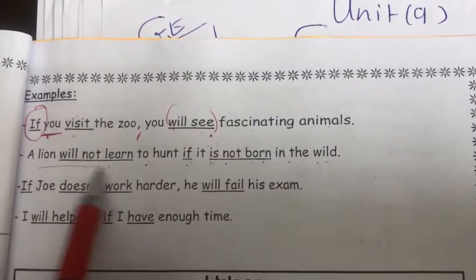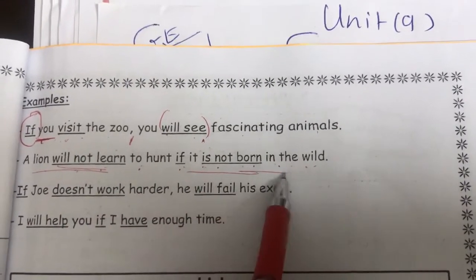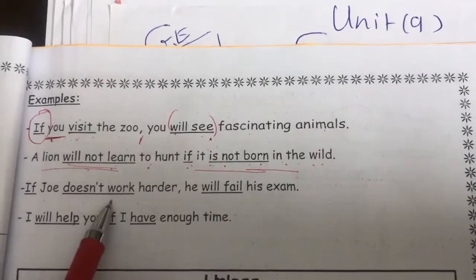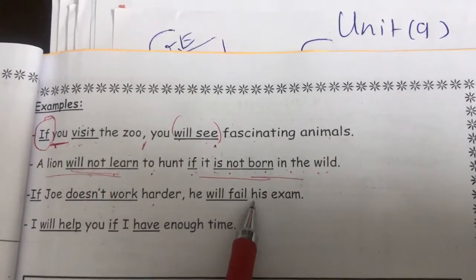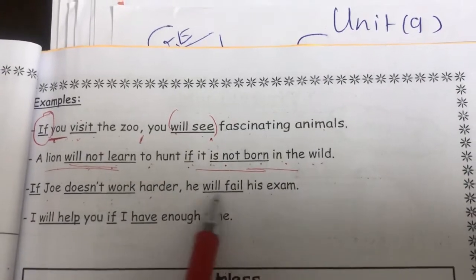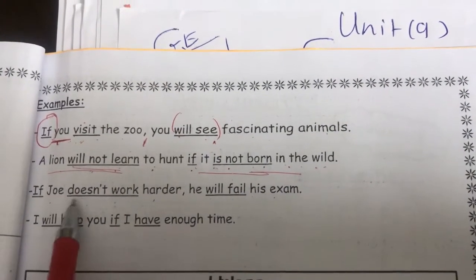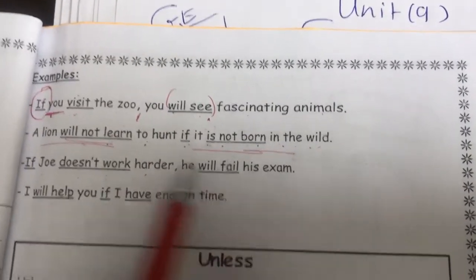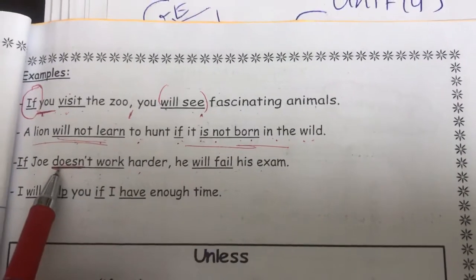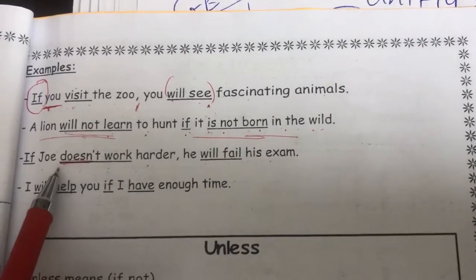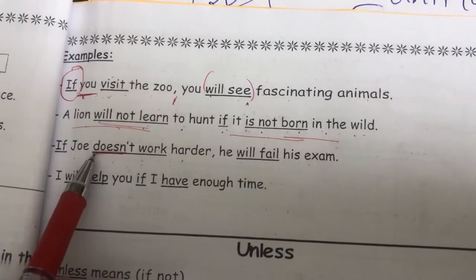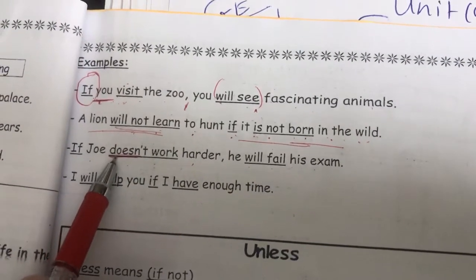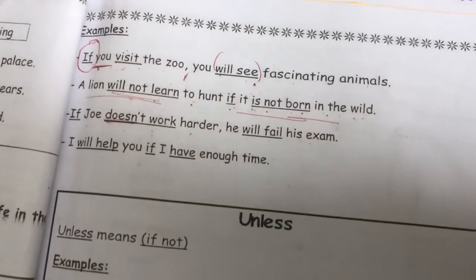Look here, we can put the main clause here and the if clause here. If Joe doesn't work harder, he will fail his exams. The cause is that Joe doesn't work harder, and the result is he will fail his exam. Look here, we can negate the if clause with doesn't and don't. Don't for plural and doesn't for singular. Look with me here, please.